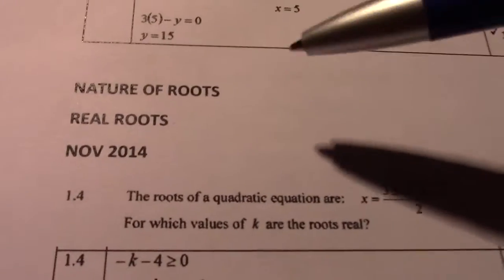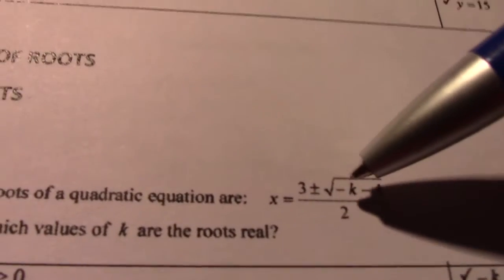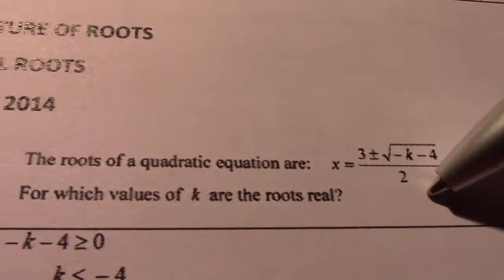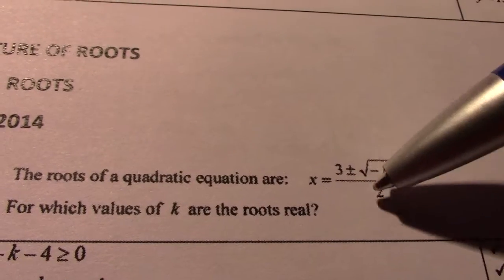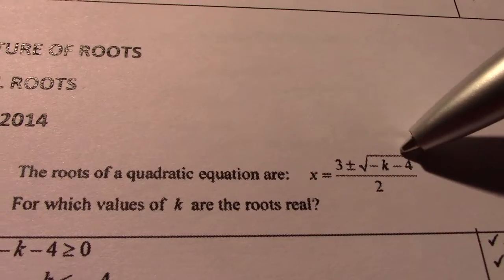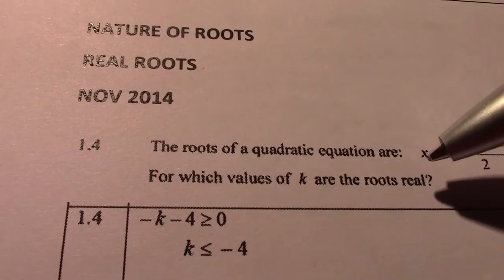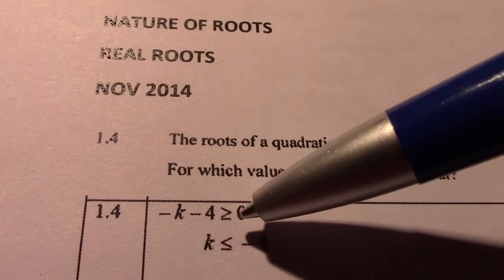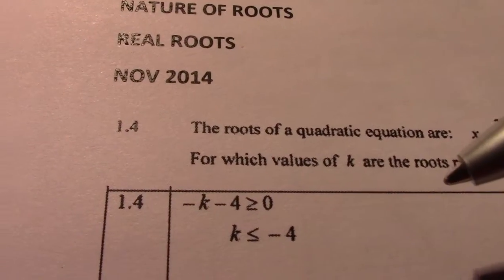So November 2014, given the roots of a quadratic equation, x equals 3 plus or minus the square root of negative k minus 4, all over 2. For which values of k are the roots real? So you should know the discriminant is b squared minus 4ac, which is normally found under the square root. For roots to be real, it must be greater than or equal to 0. If it's equal to 0, we say they have equal roots, and greater than 0, rational roots, right?